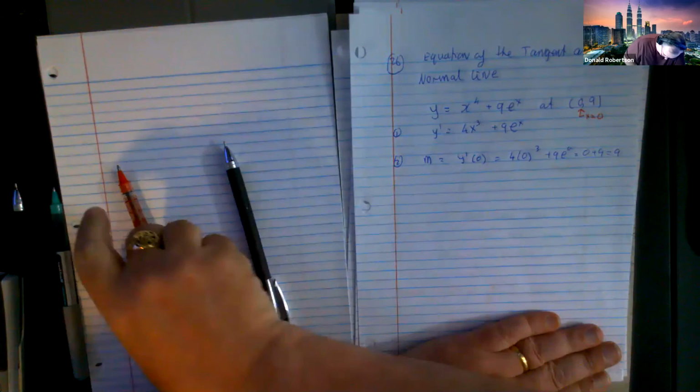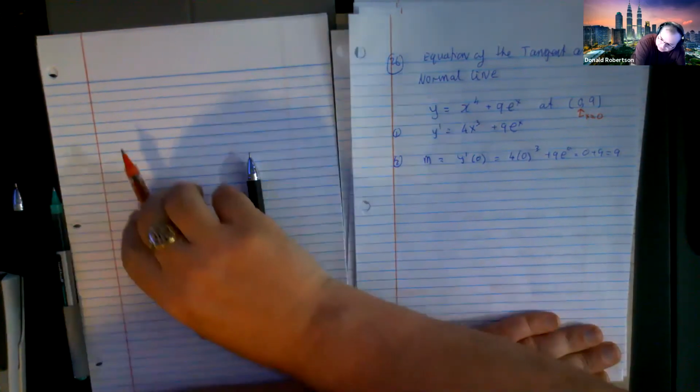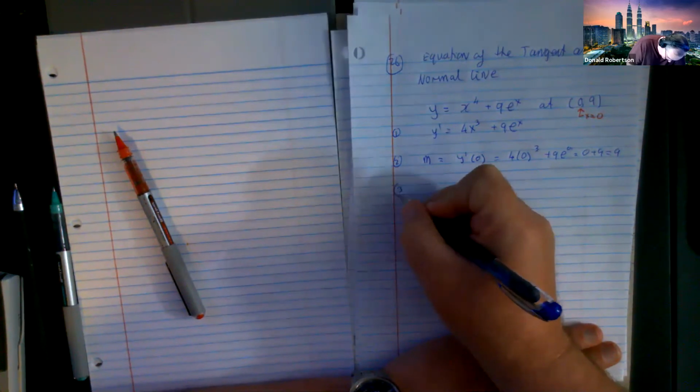So it's 4 lots of 0³ plus 9e to the 0. Well, that's nothing. But e to the 0 is 1, so you get 9. So far, so good. And now the tangent line. I know the slope is 9, and it passes through the point 0, 9.